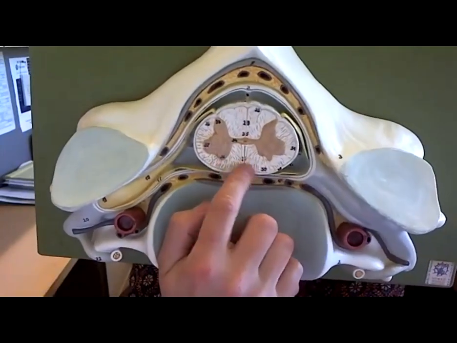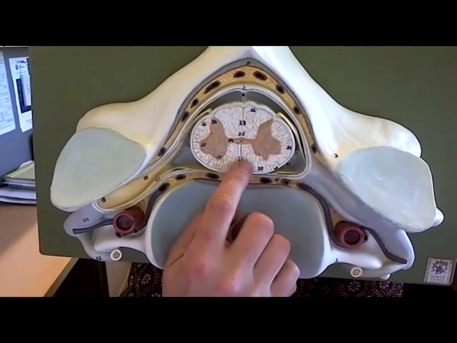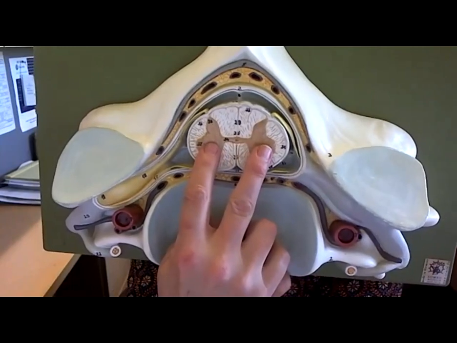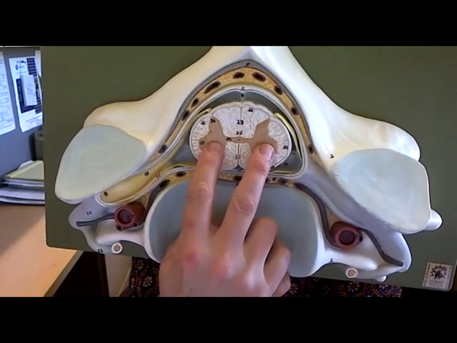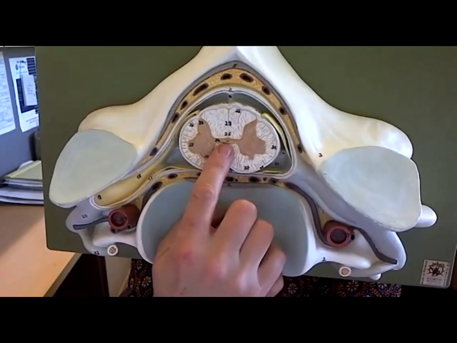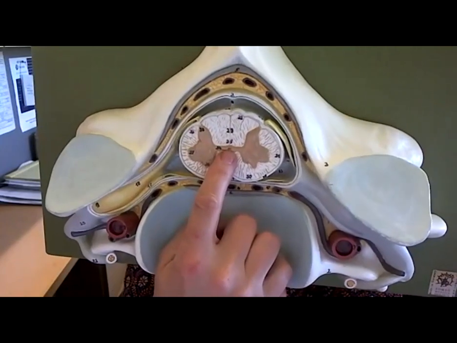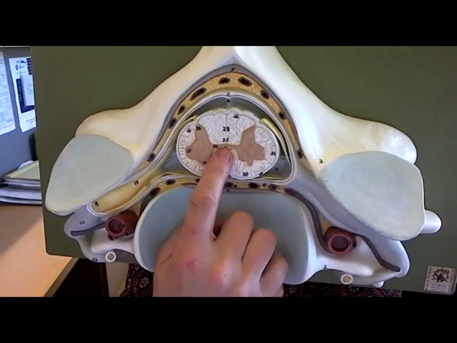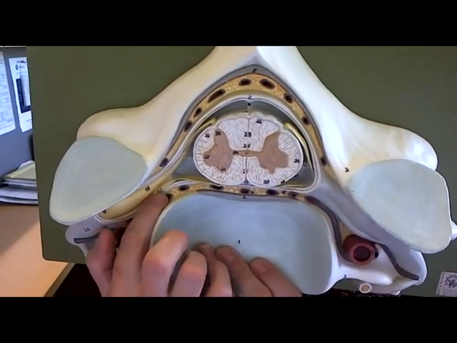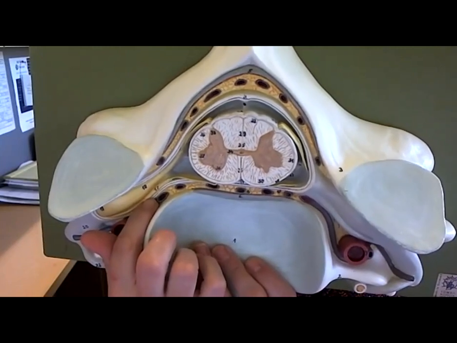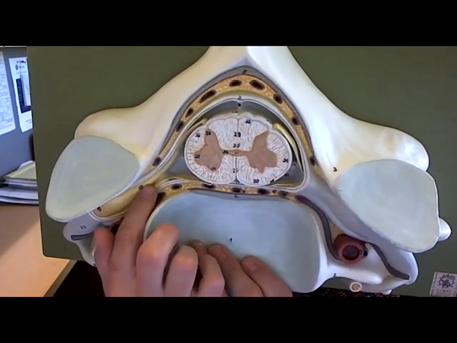So again, this is white matter. This and this is gray matter. This whole central canal. Number 17 right here, this skinnier structure, ventral root.